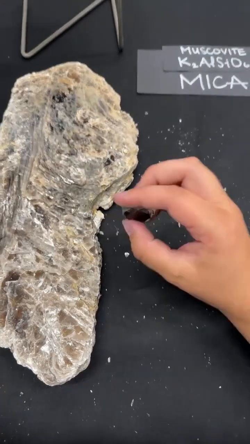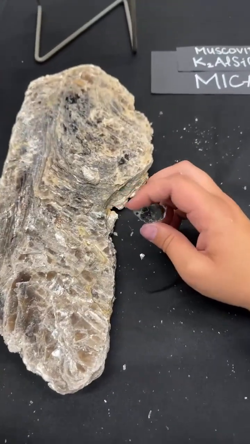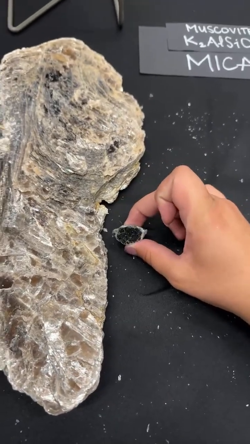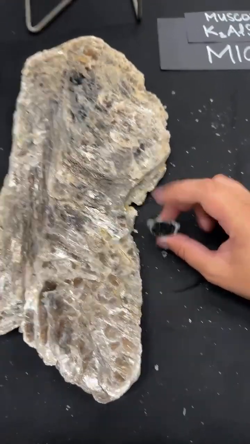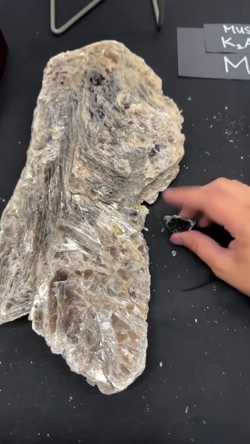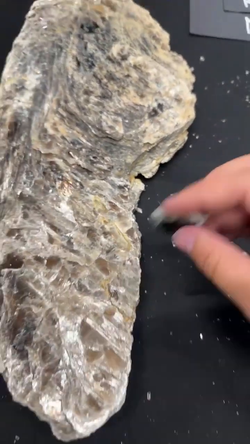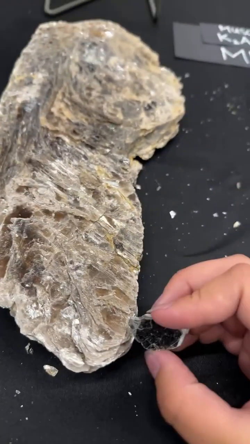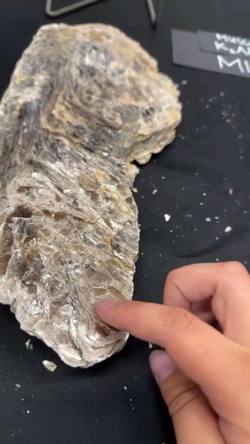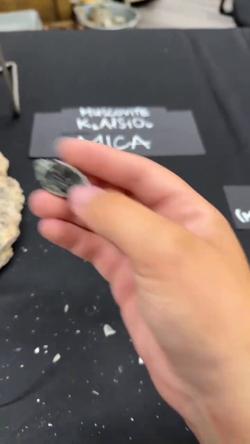Generally, and I always say this, my professors always told me this, color is the least diagnostic way to determine what a mineral is. However, it can be helpful in certain circumstances alongside other observations as well. So the key difference between these two micas is visually the silverier, paler brown color of the muscovite versus the very, very dark brackish black color of the biotite.